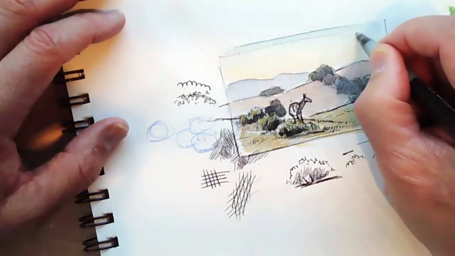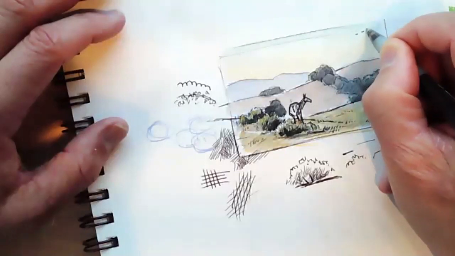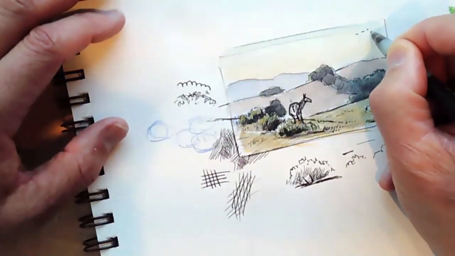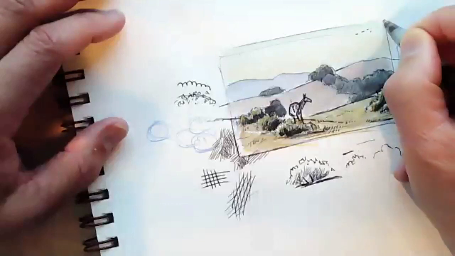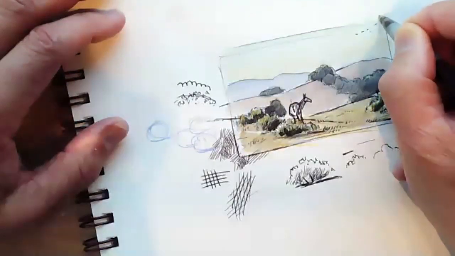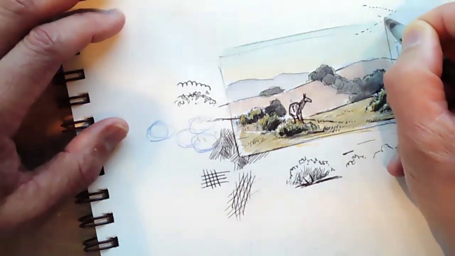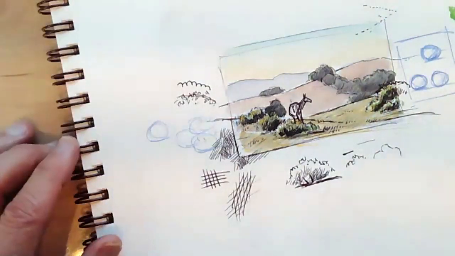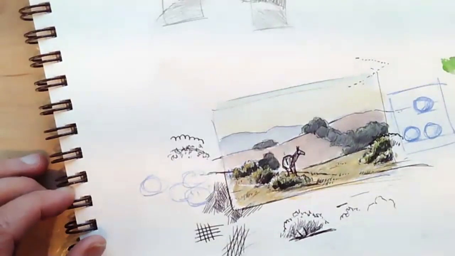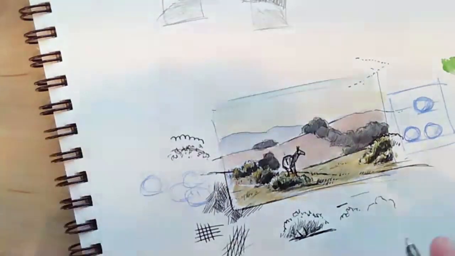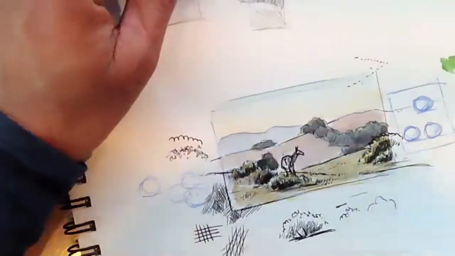Or if there's a little skein of birds, a little flock of geese flying across the sky here, those guys can continue off the page, out of that frame. So you get to break those frames.